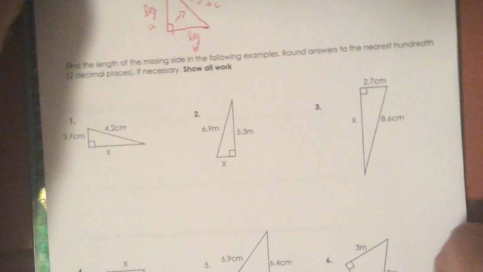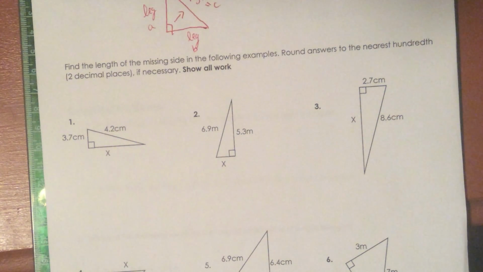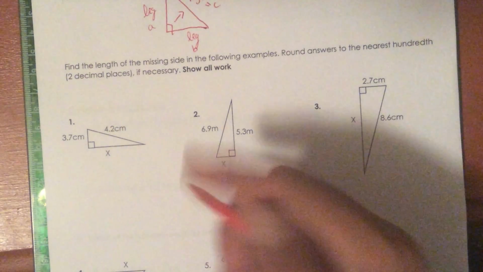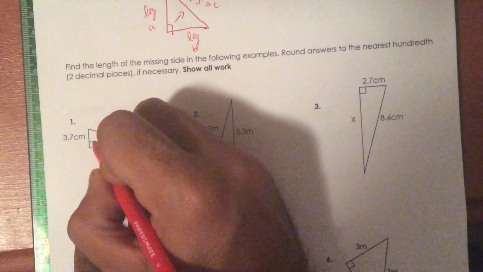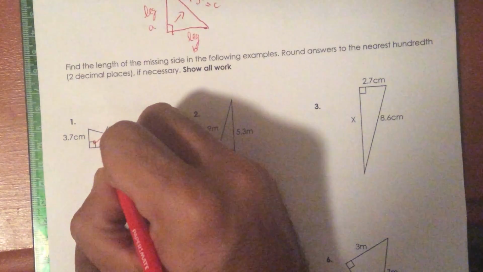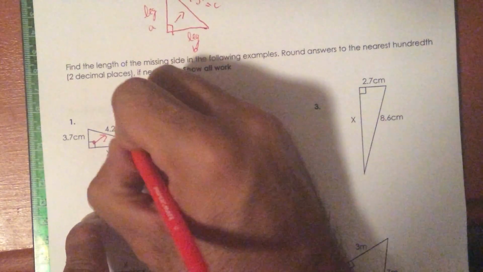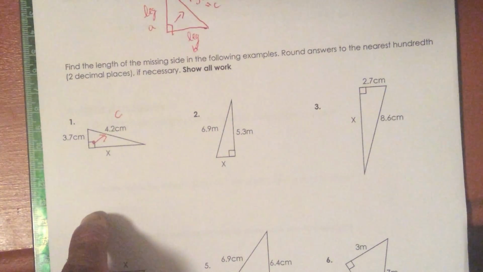So example 1 is the same directions, which is finding the missing side and to round to the 2 decimal place. So now, first thing I need to do is I need to identify which of these is the letter C. Now remember, the letter C is always across from the 90-degree angle. So there's my 90-degree angle. If I go across from it, that will be my letter C. That means the other two sides are going to be A or B.